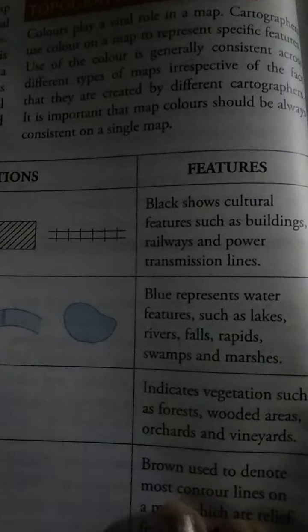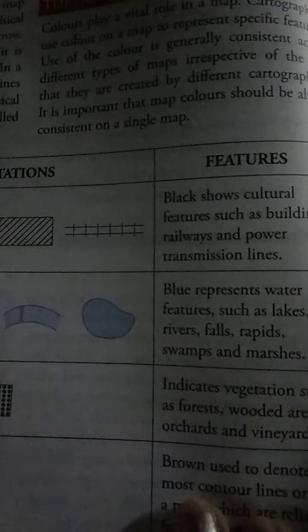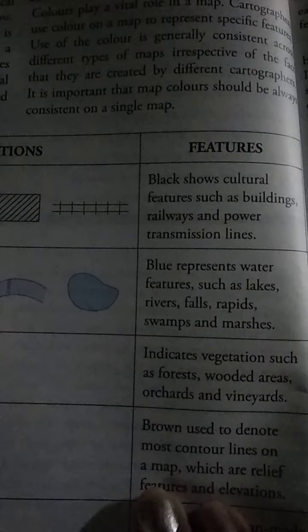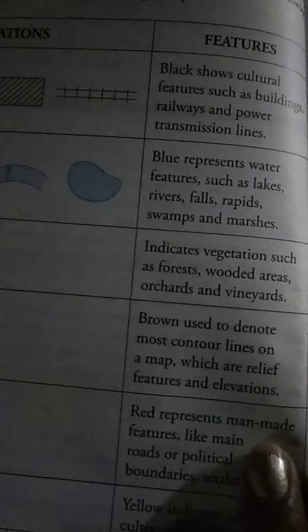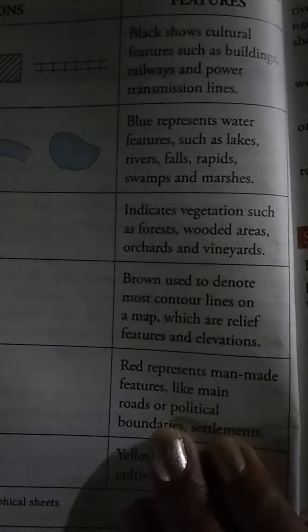Here are some colors and features. Black shows the cultural features such as buildings, railways, and power transmission lines, etc. You can see tracks are made, roads are made. In the same way, blue represents water surfaces, like lakes, rivers, waterfalls, rapids, swamps, marshy areas, whatever contains water. Next is the green color. It indicates vegetation, forest, wooded areas, orchards, vineyards.